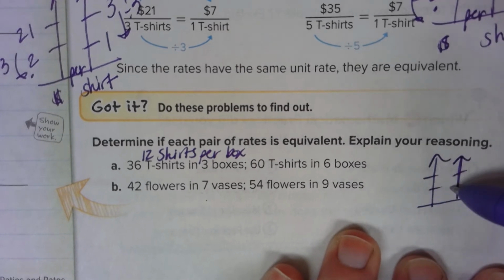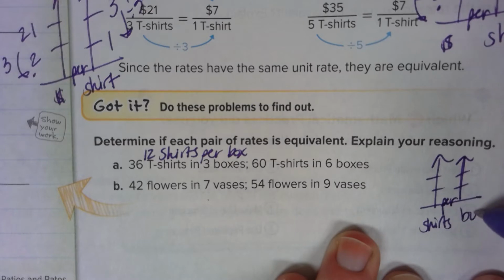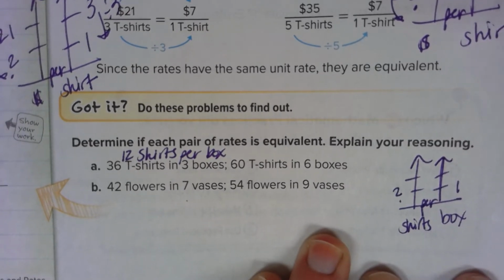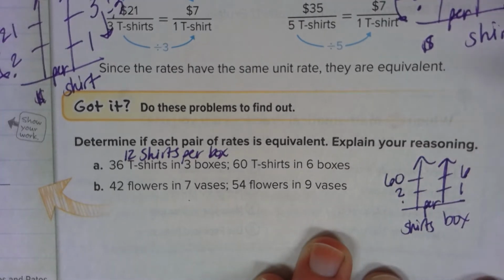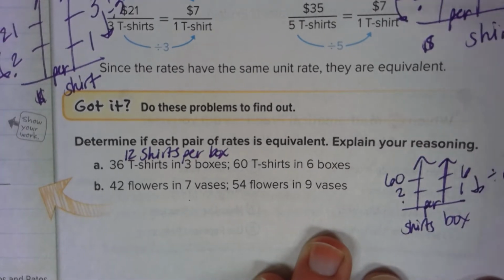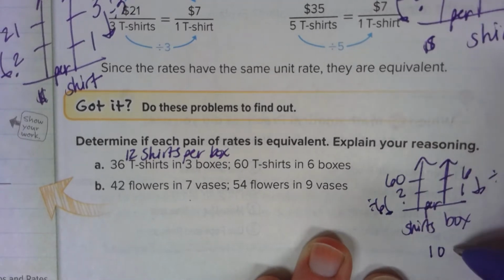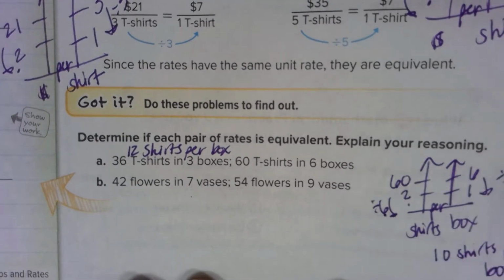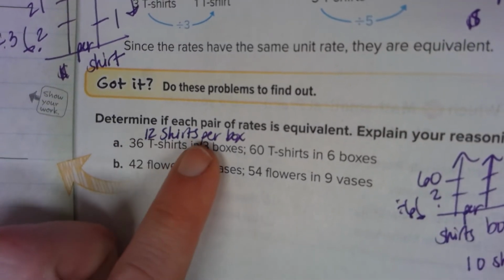We will do the same labels, shirts per box, 1 box, how many shirts? That's the same. But now we're given 6 boxes and 60 shirts. All right, divide by 6. Divide by 6. I get 10 shirts per box for this one. Okay, so I get 10 shirts per box here, and I get 12 shirts per box here. Are they equivalent? They are not.